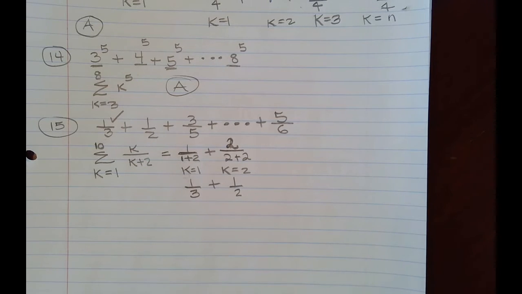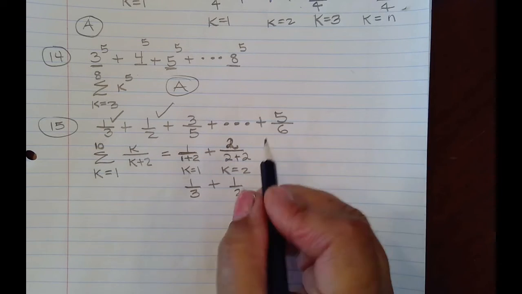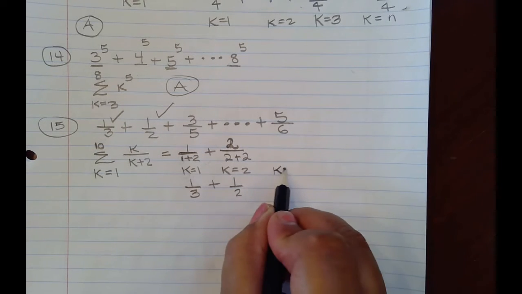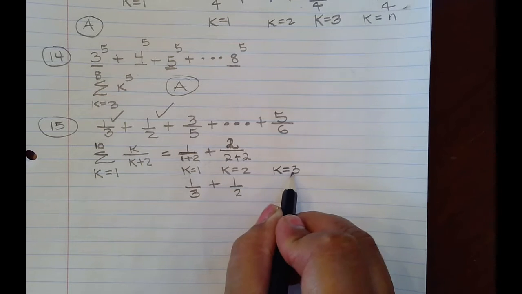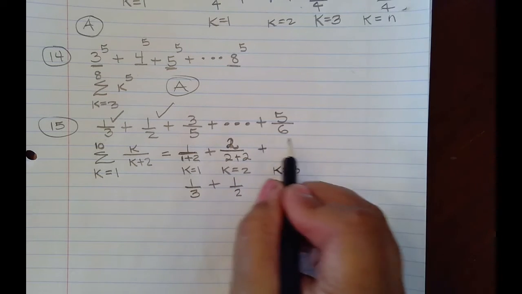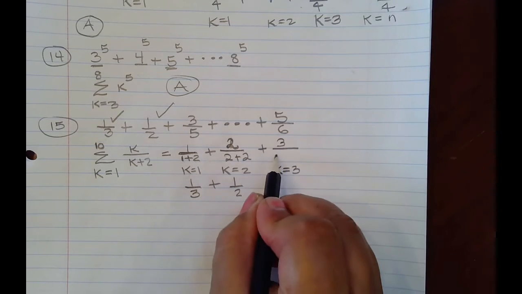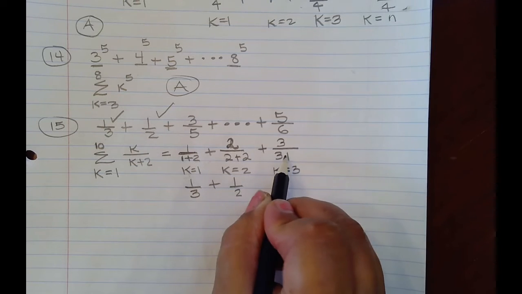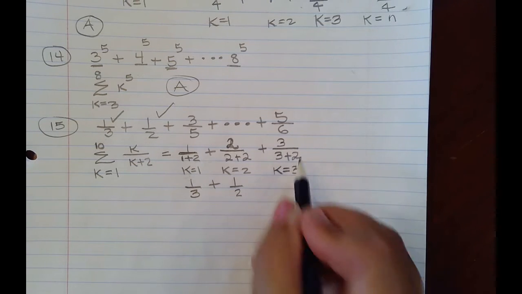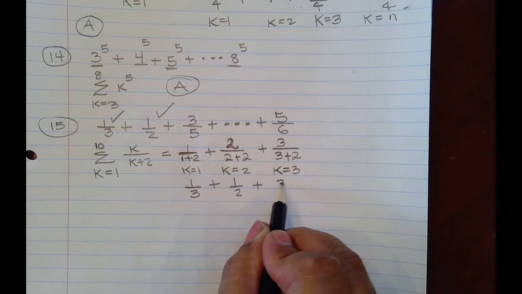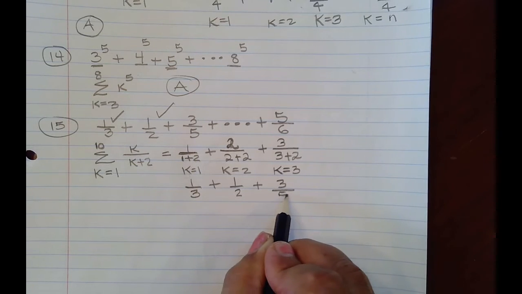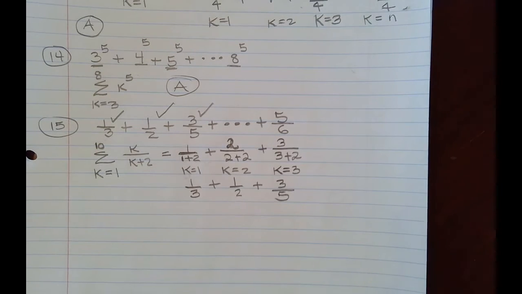So it is 2 over 4, but then they're reducing to get this next value in the summation. Then if you were to let k be equal to 3, then it would be 3 on the top, and that same k value with 2 added to it on the bottom, and that would give you 3/5. And that's that third value you're seeing.